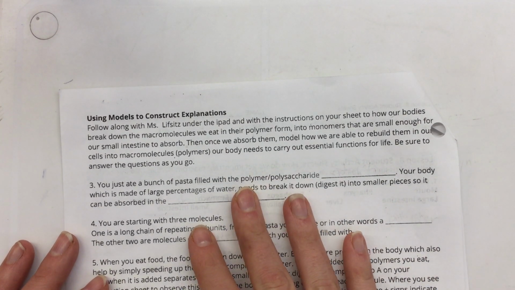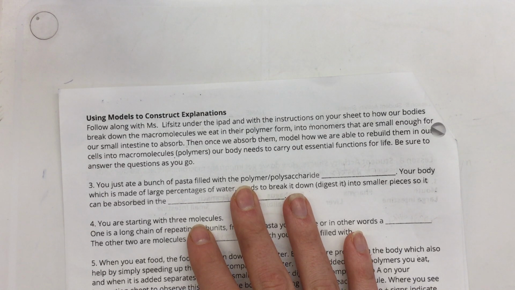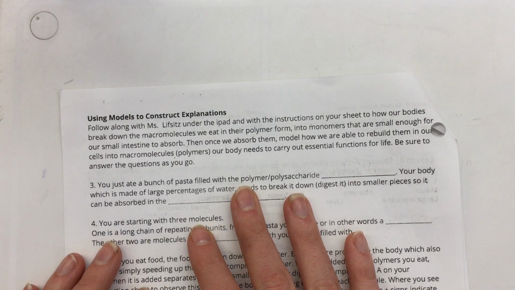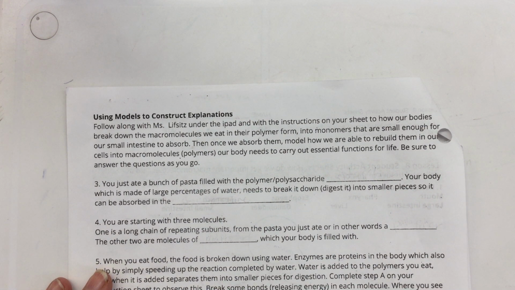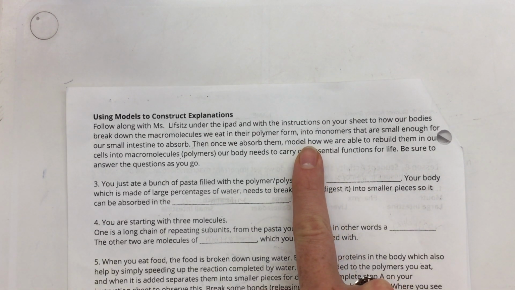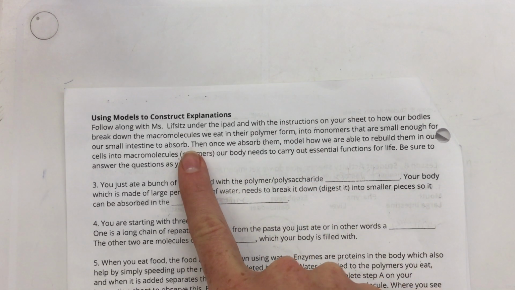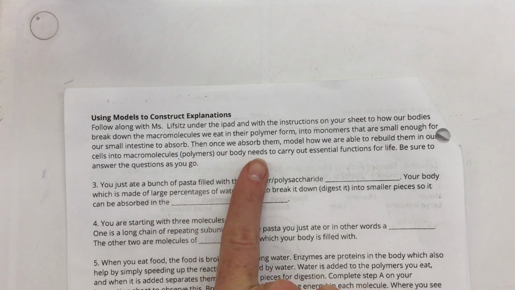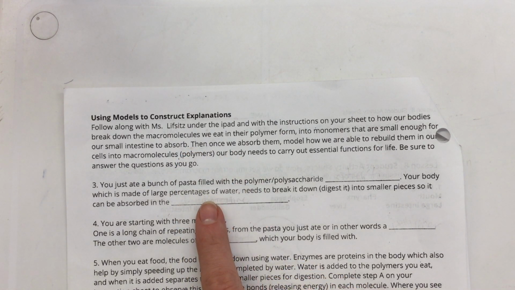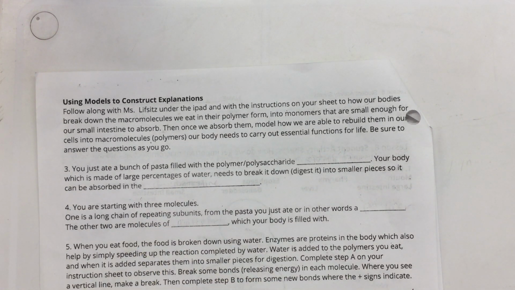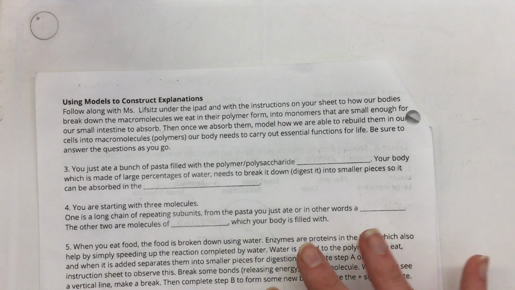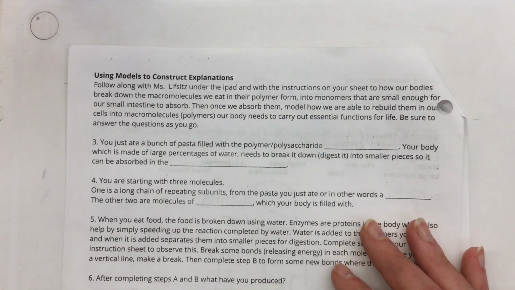Sits under the iPad, and with the instructions on your sheet, model how our bodies break down the macromolecules we eat in their polymer form into monomers that are small enough for our small intestine to absorb. Then once we absorb them, model how we are able to rebuild them in our cells into macromolecules our body needs to carry out essential functions for life. Be sure to answer the questions as we go.